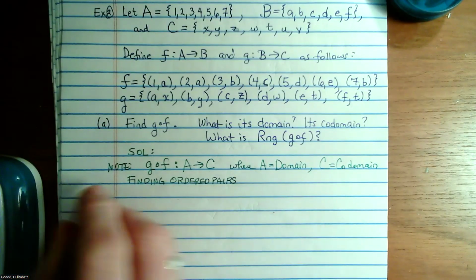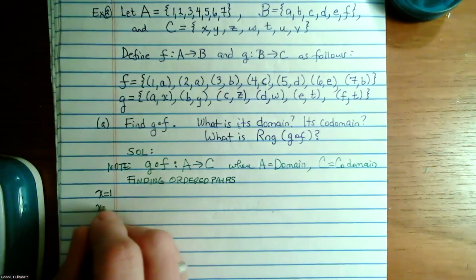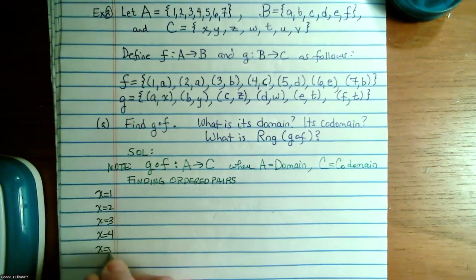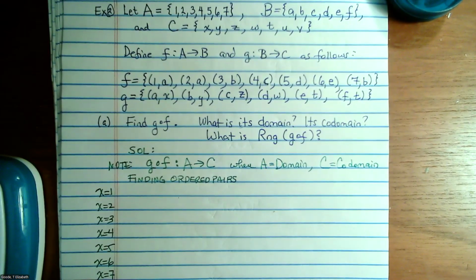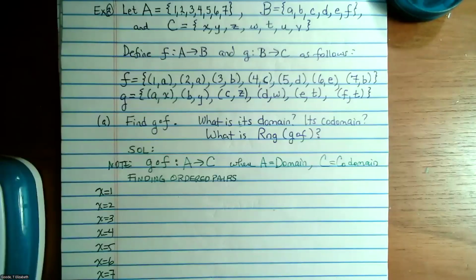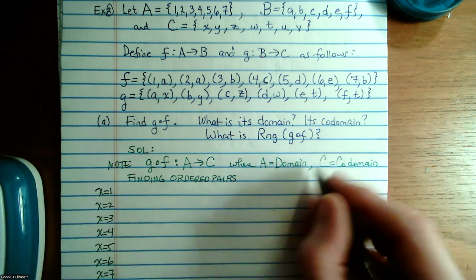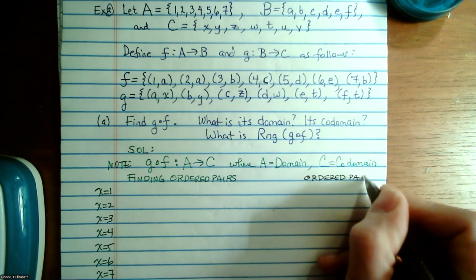Well, we're going to look at x equals 1 because it's in A, and we're going to look at x equals 2 and x equals 3. In fact, we're going to look at all of the domain elements. I'm just going to line them up like this. You know how Dr. Good is. I like to stay organized because I don't like to think too hard. And I find that organization of my notation can ease that burden of having to think really hard. And then once we find the ordered pairs, we'll write them here after we figure them out.